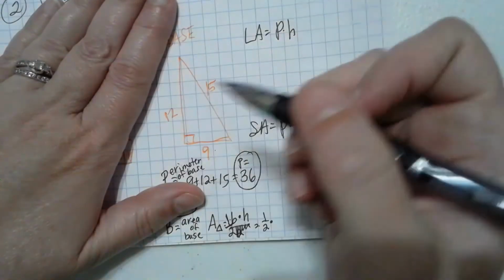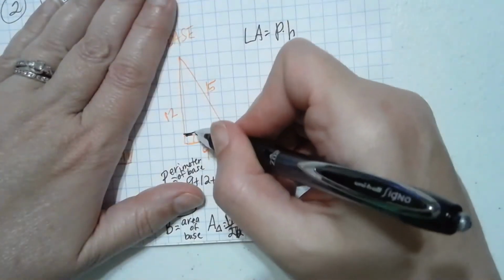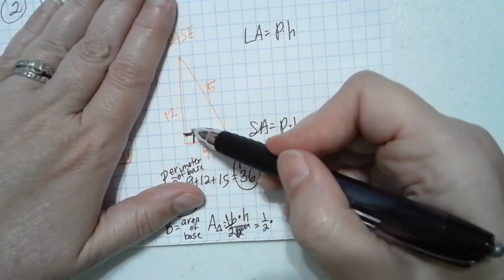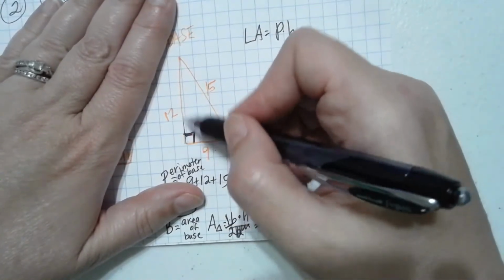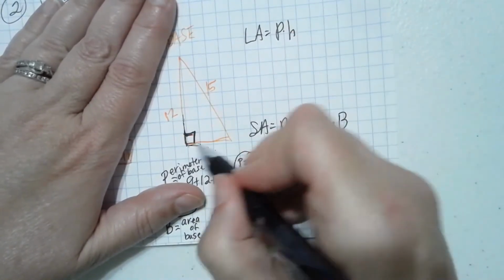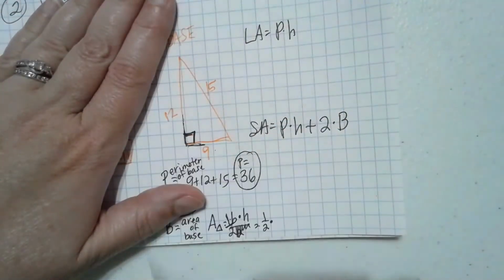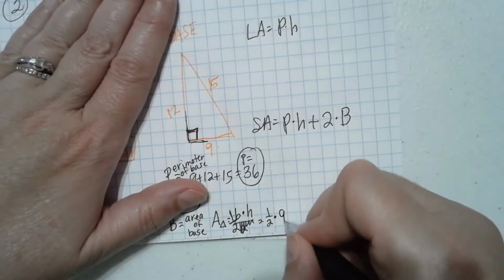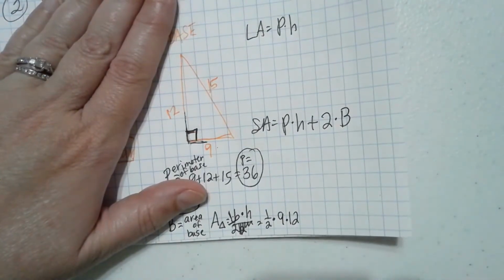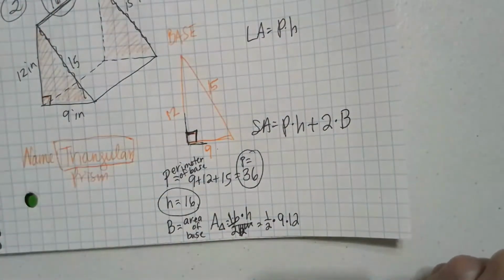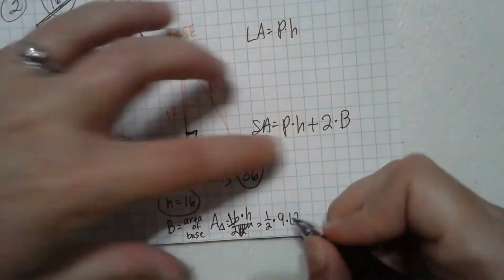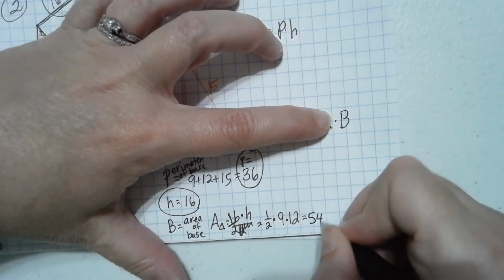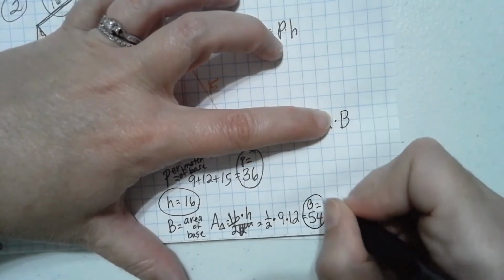How do I know? What do I look for? This right angle. The two sides that touch this right angle are going to be the base and the height of our triangle. So we're going to use the 9 and the 12, and it doesn't really matter which one goes where. So we're going to do half of 9 times 12. So half of 9 times 12 is 54. So capital B is 54.